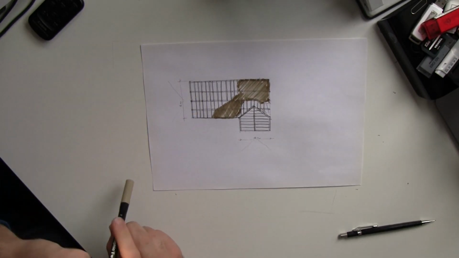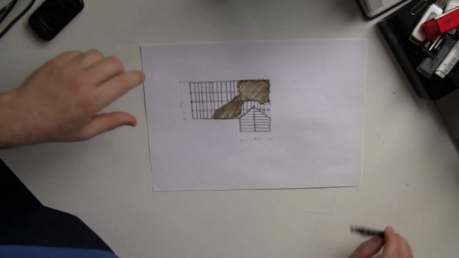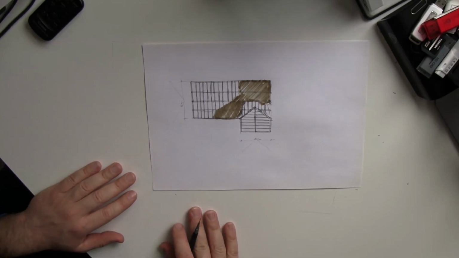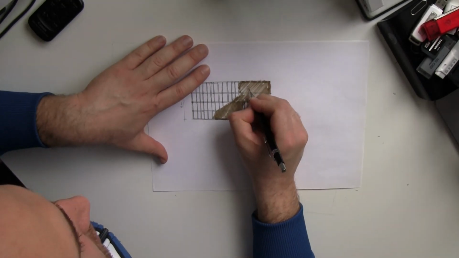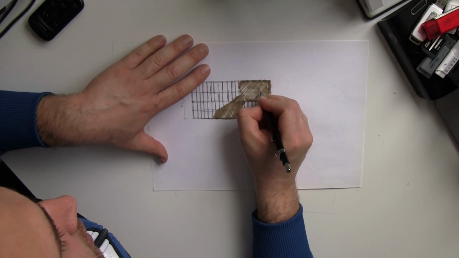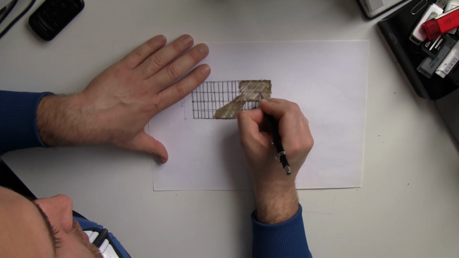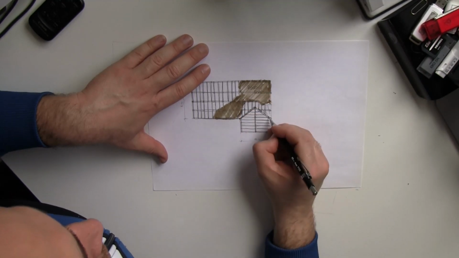Okay, so the brown part is representing what now? It's representing the roofing board. Okay, so let's write it. This is roofing board here. Okay, what else do we have?